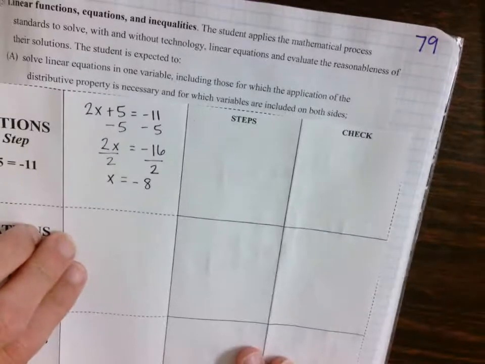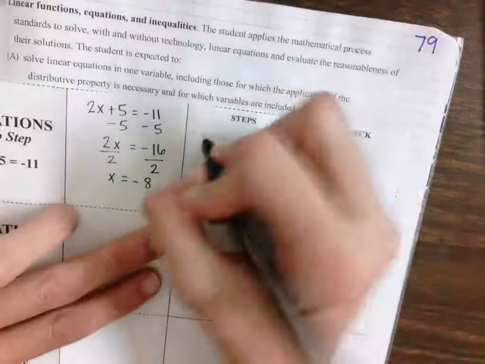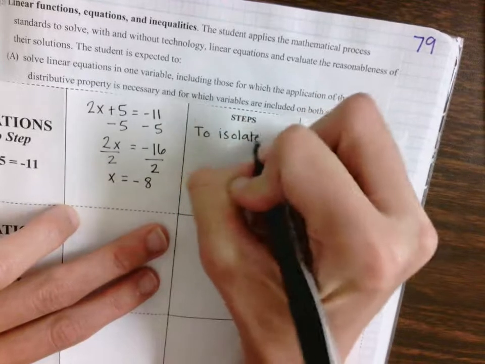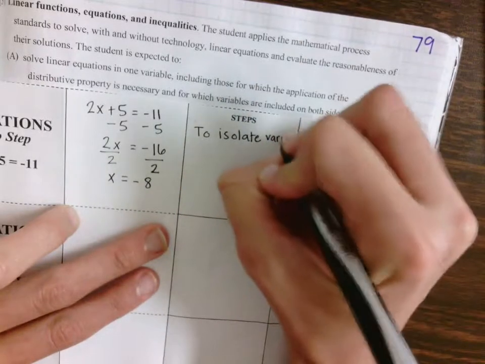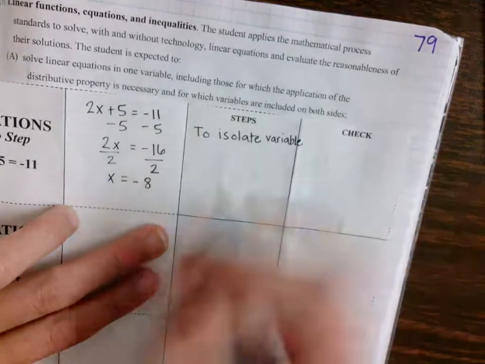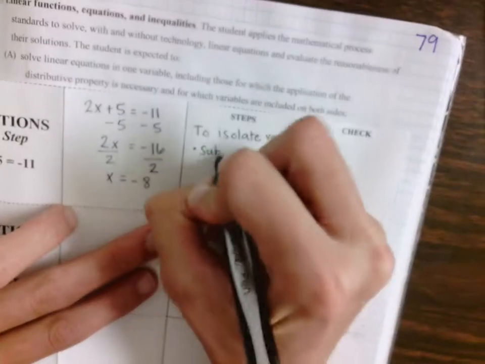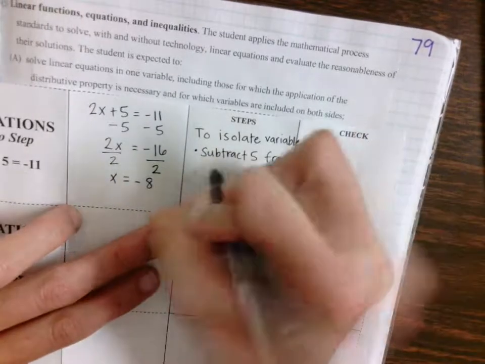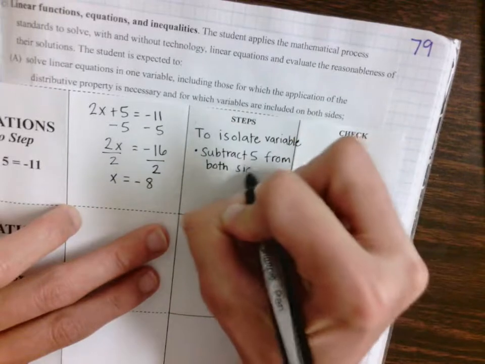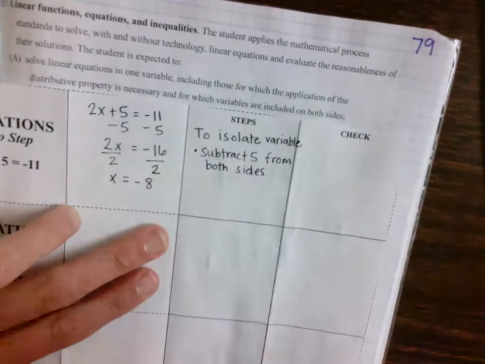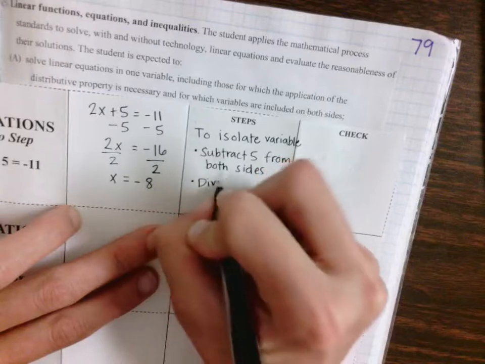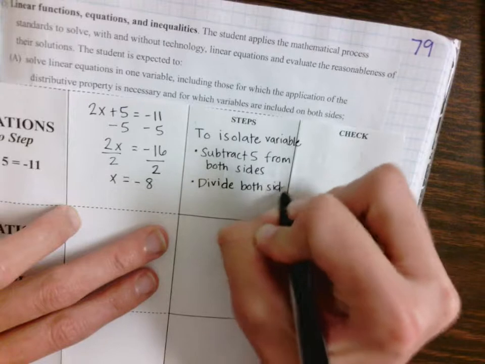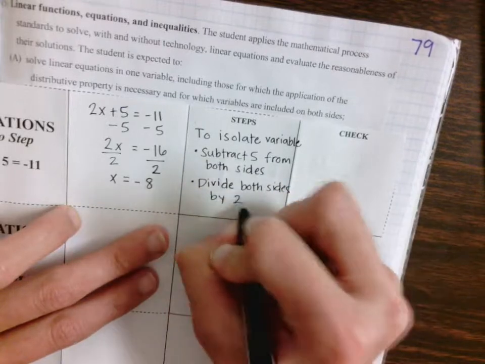So the steps to solve this are to first isolate the variable. Subtract 5 from both sides. And then you're going to divide both sides by 2.